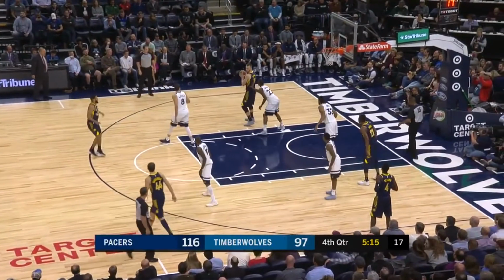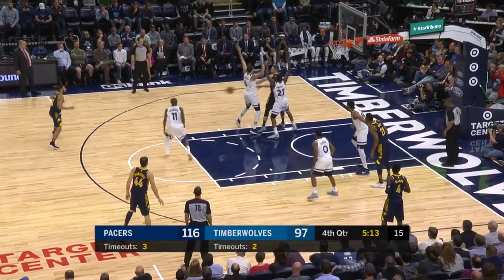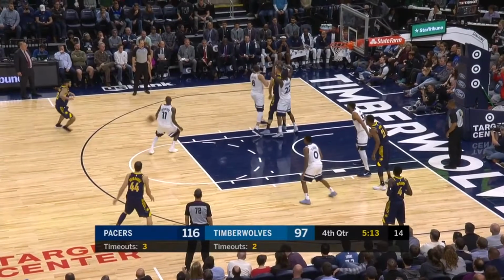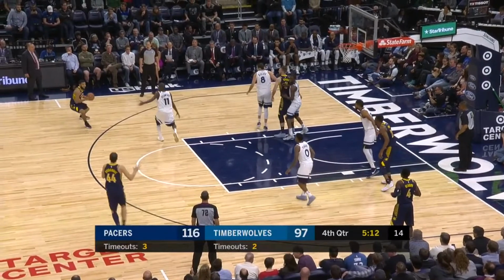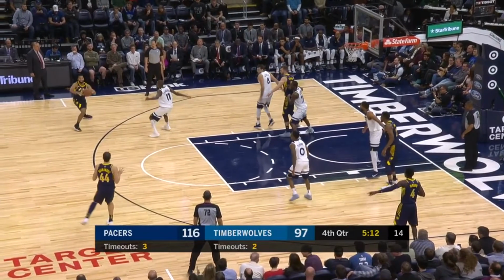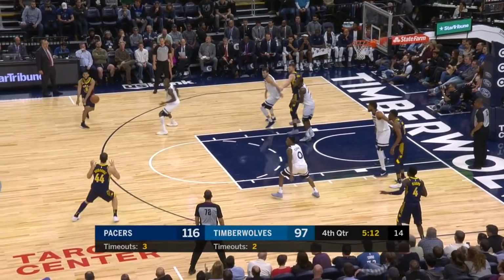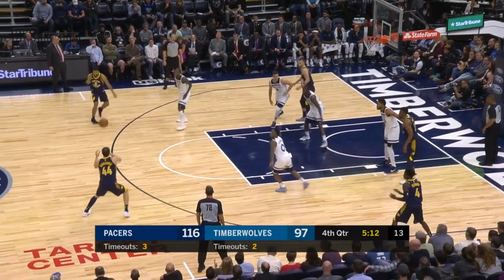Notice the way defenses scramble out after they double team on the bounce. Here Jamal Crawford anticipates and fills over to the ball. Now Teague fills up on Bogdanovich, and the Timberwolves scramble to the weak side where they can contest a shot on the flow of the ball.